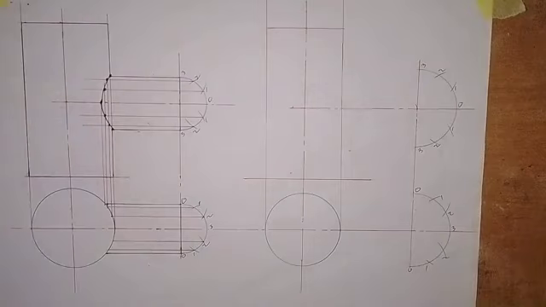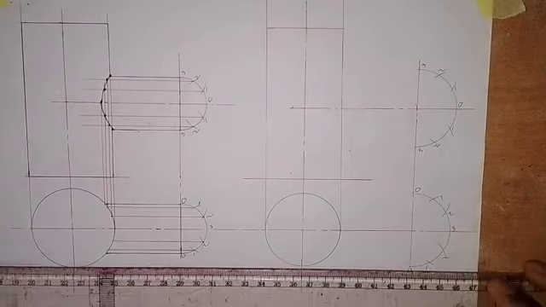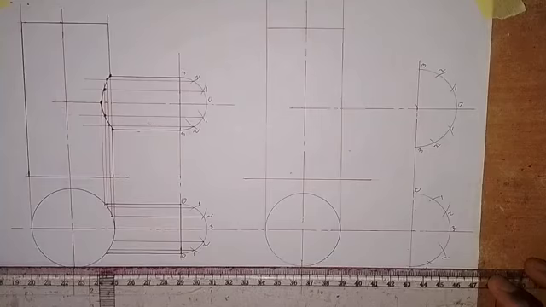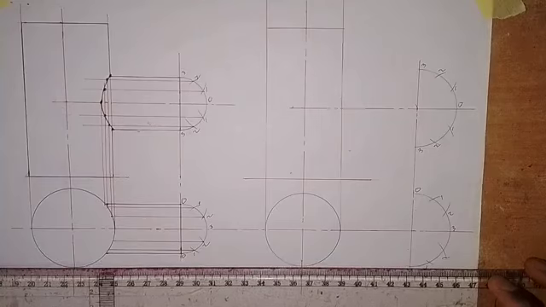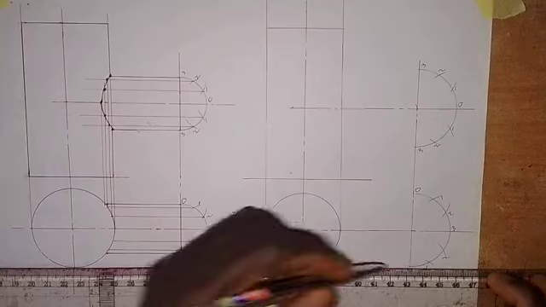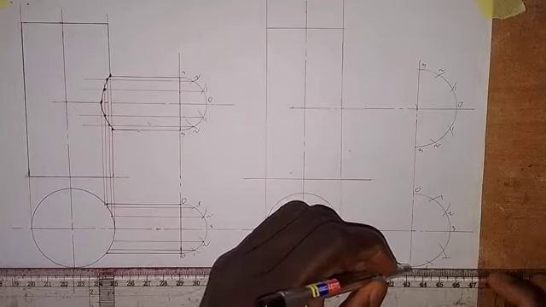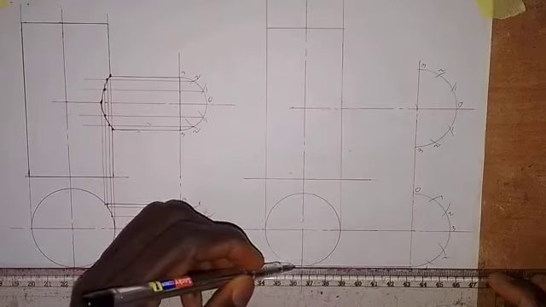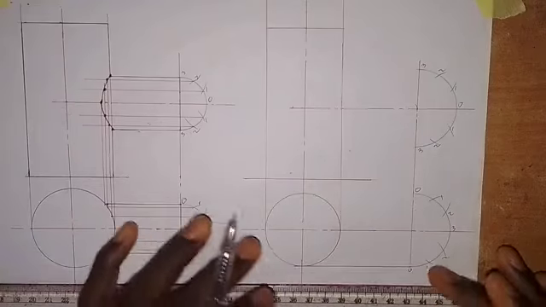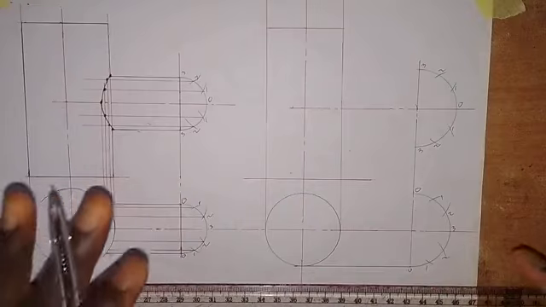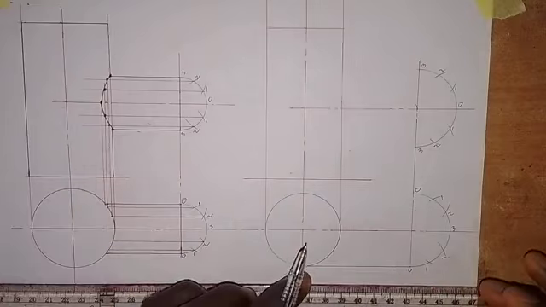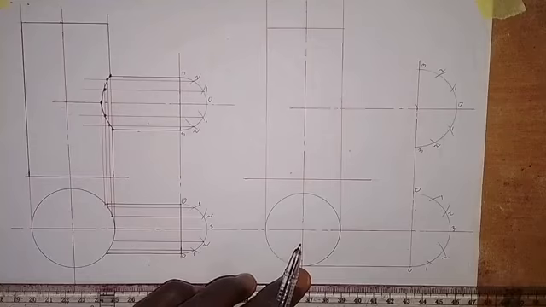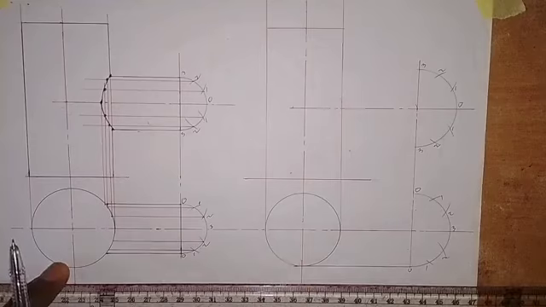The next thing that we are going to do now is, from this point 0 here, we are going to draw a horizontal line. And when you draw the horizontal line from this point, we are going to make it a thick line at once. It must touch this circle. Why? Because they are of equal diameter. So it must touch this point on the circle. So let's take note of that. Unlike this one that are of unequal diameter.